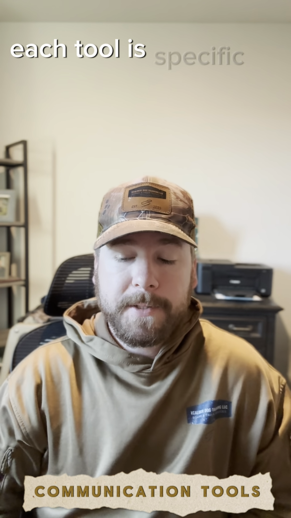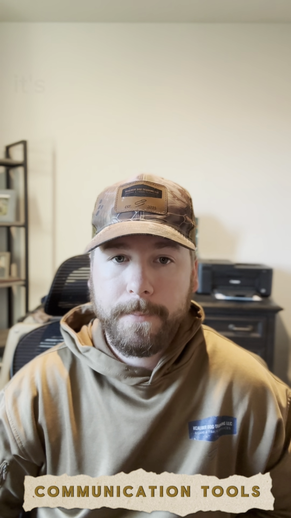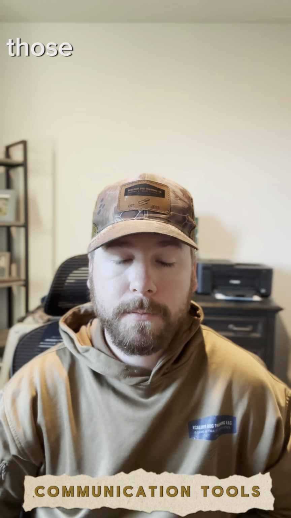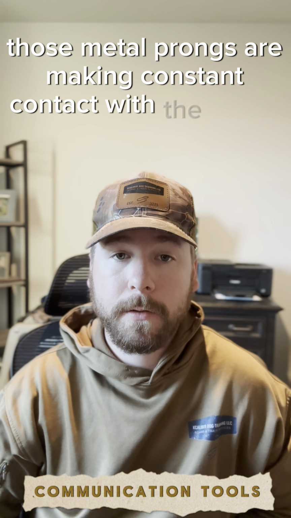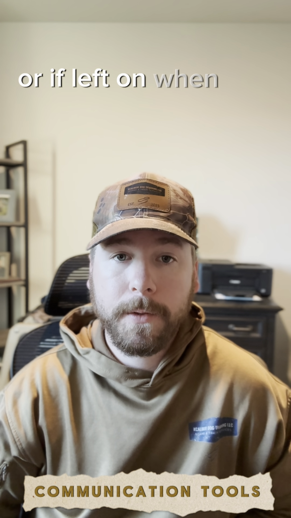Each tool is specific in itself and applies differently to each dog. It's important to know that the prong collar should not be left on 24/7. Those metal prongs are making constant contact with the dog's skin and can cause abrasions if left on too long or if left on when the dog's wet.